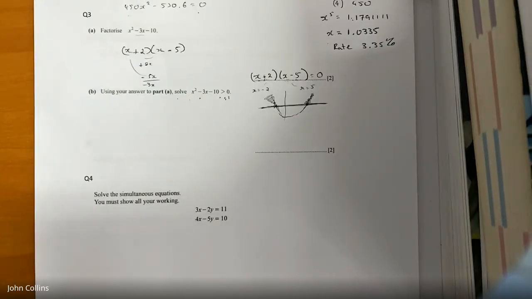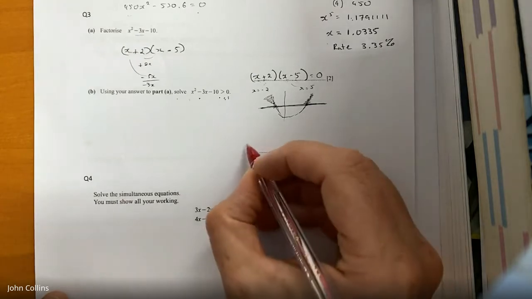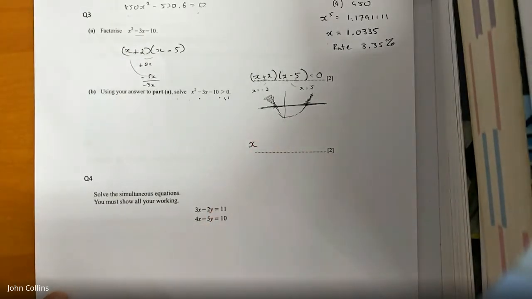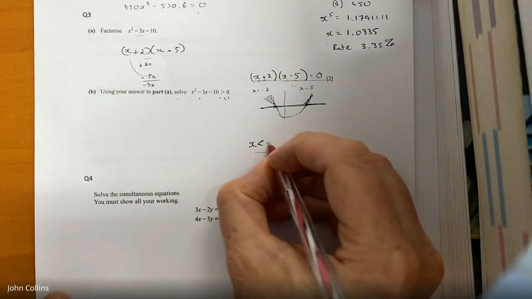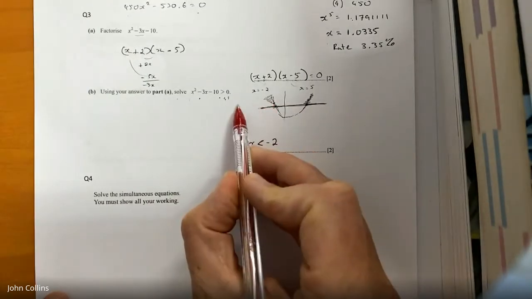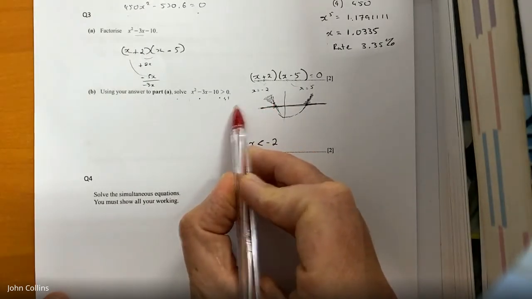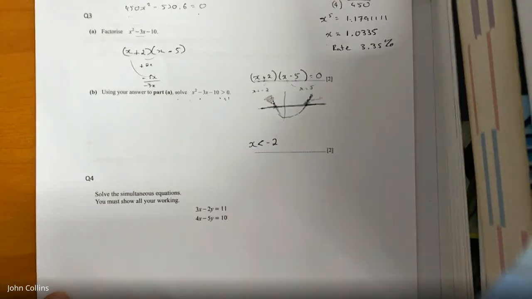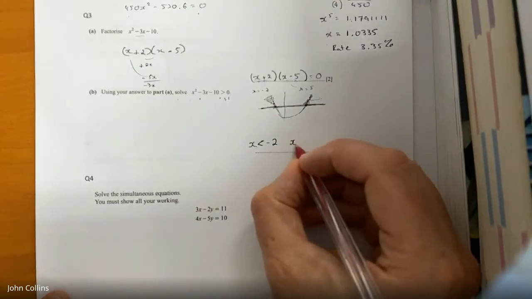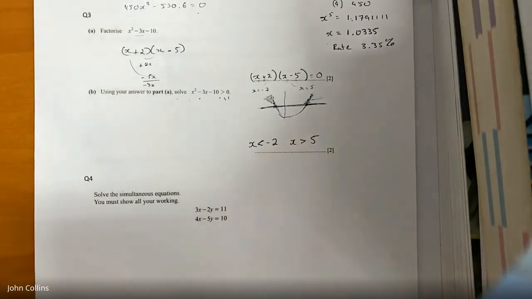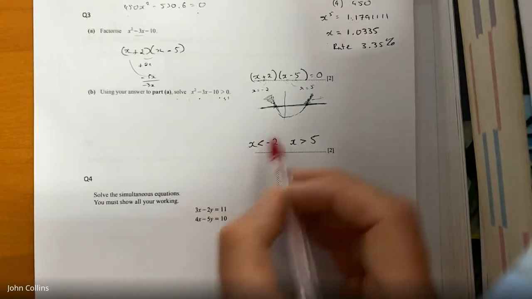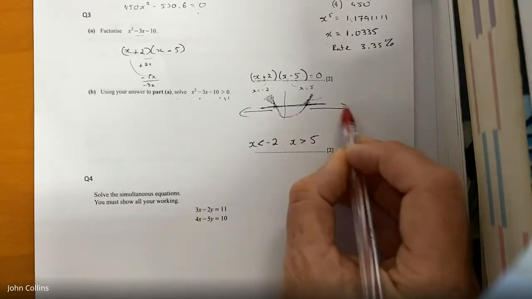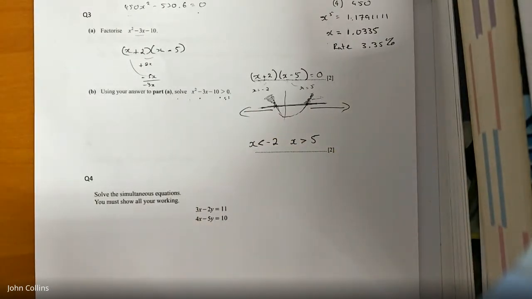So how do I solve that? The answer would be x less than minus 2. When x is less than minus 2, it is above the y-axis, and x greater than 5. You can write those the other way around, but that's the way with the symbols. So x is less than negative 2. It's all of these numbers back here and these numbers there for the x input.